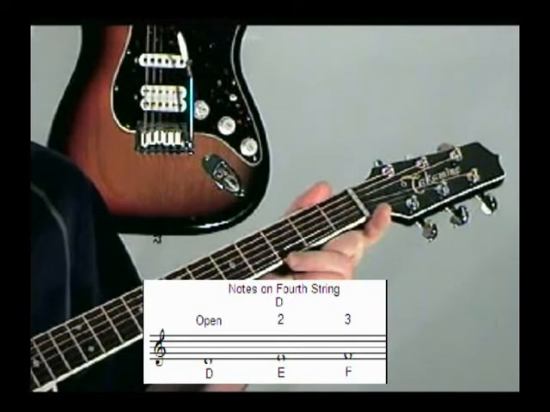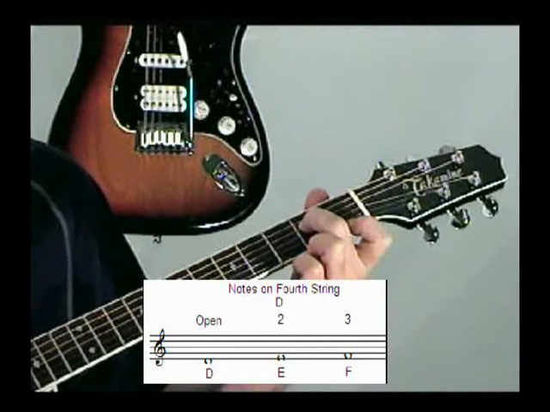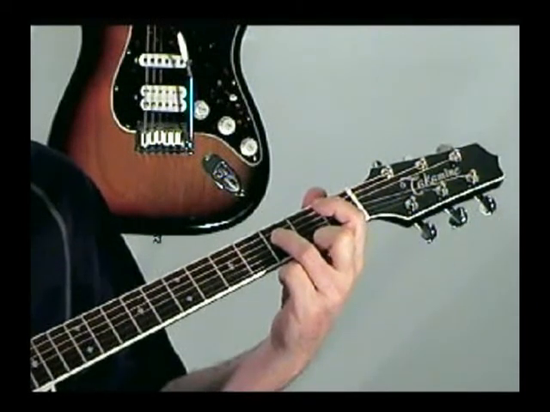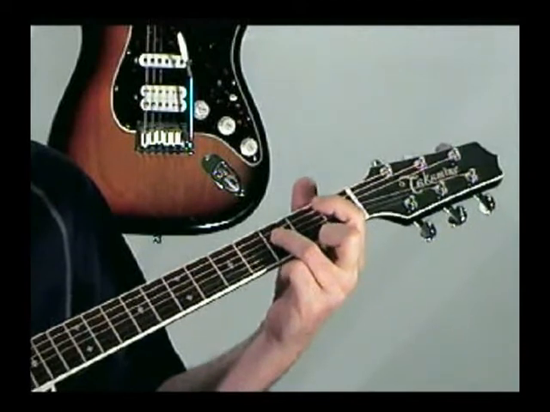Open D, 2nd fret E, 3rd fret F. So I'll play the D string exercise for you now.